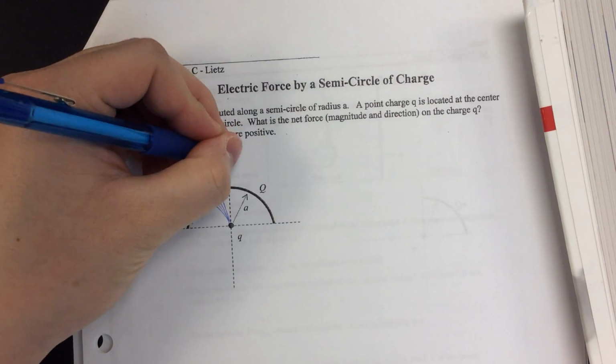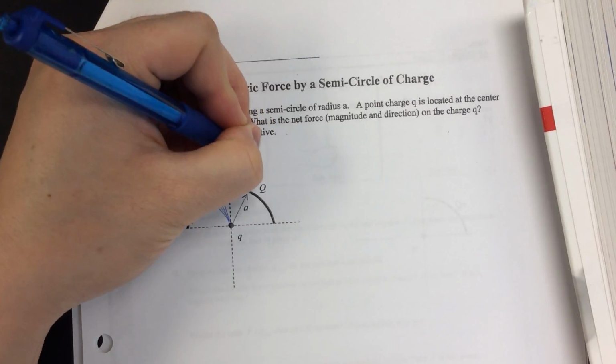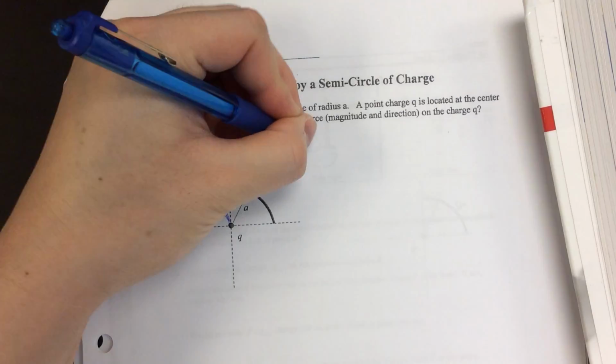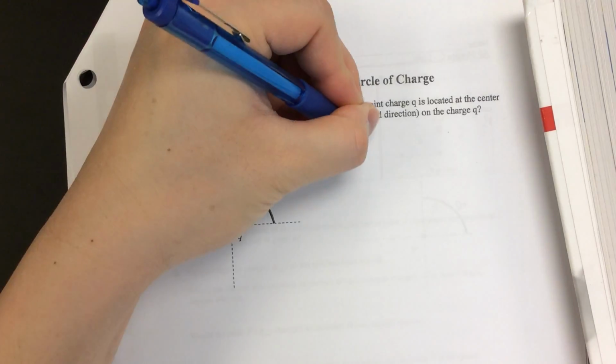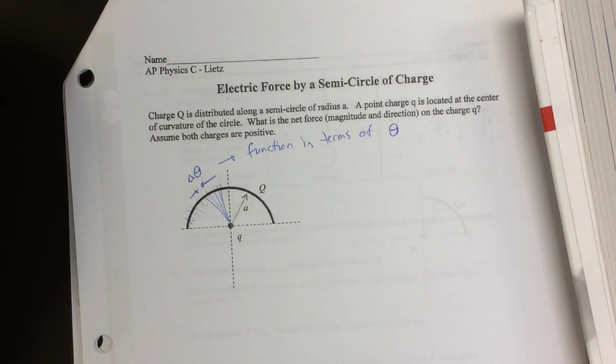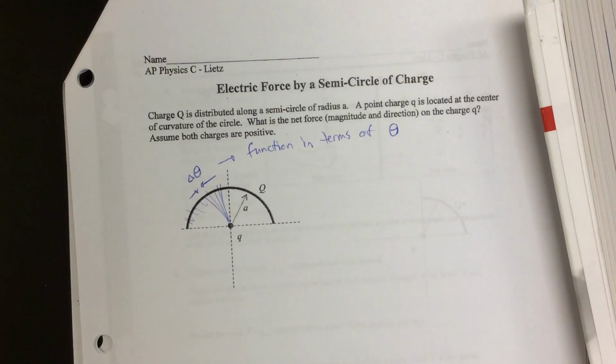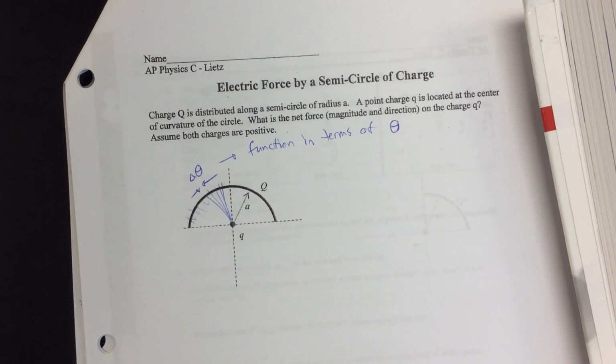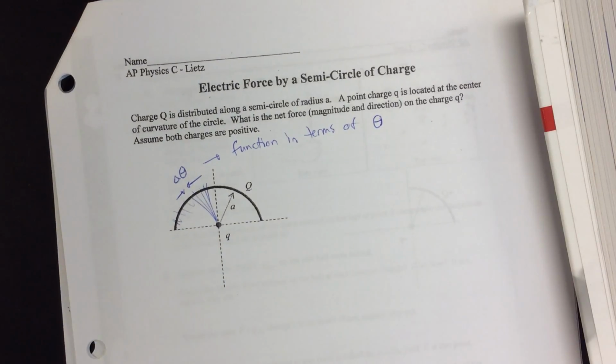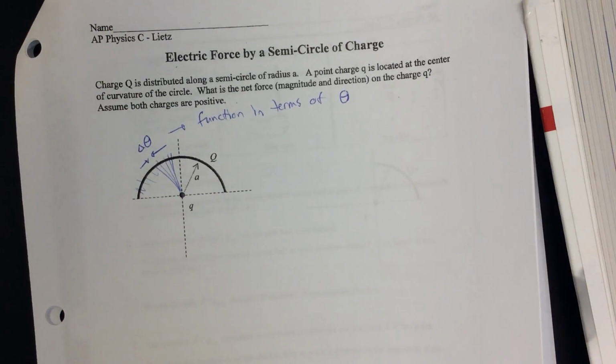And then you want to try and get towards some sort of function in terms of theta. Okay, so your slices will tend to tell you what variable you want everything to be in terms of. Are you taking angular slices? Are you taking linear slices? Are you taking surface slices, volumetric slices, and so on and so forth?